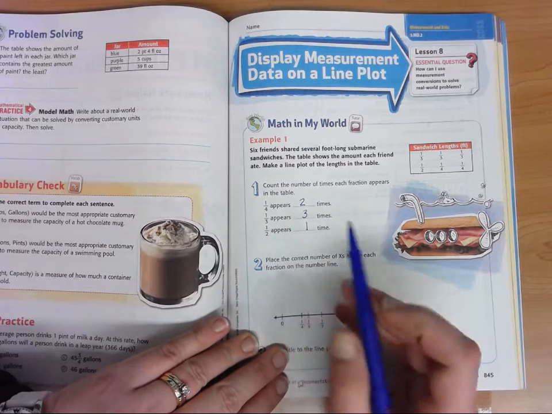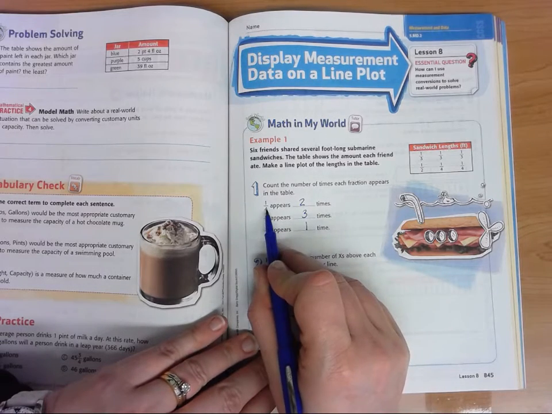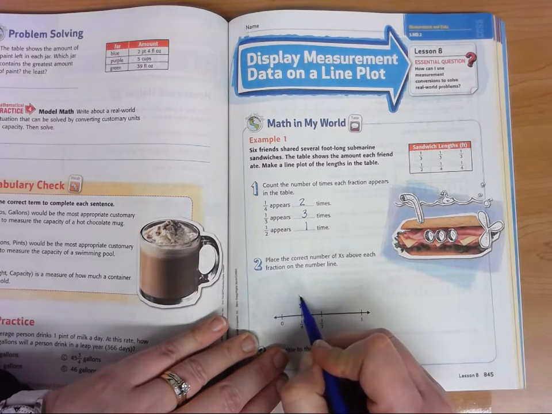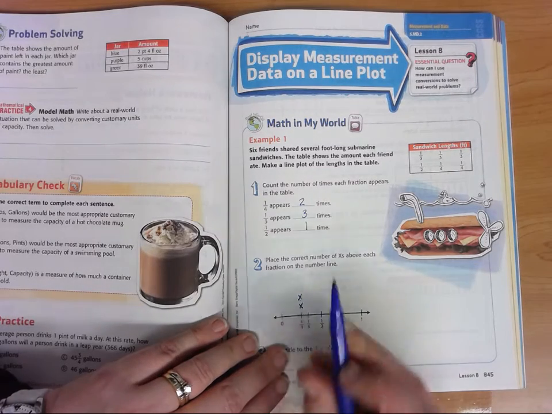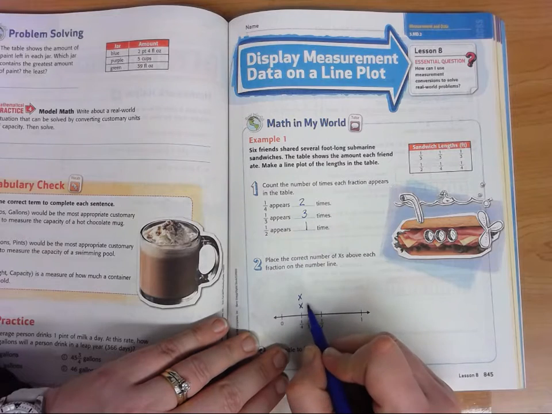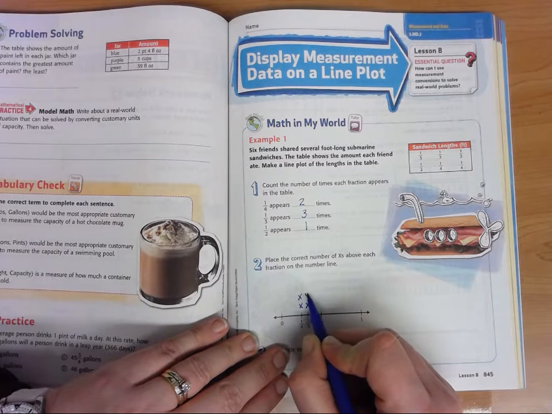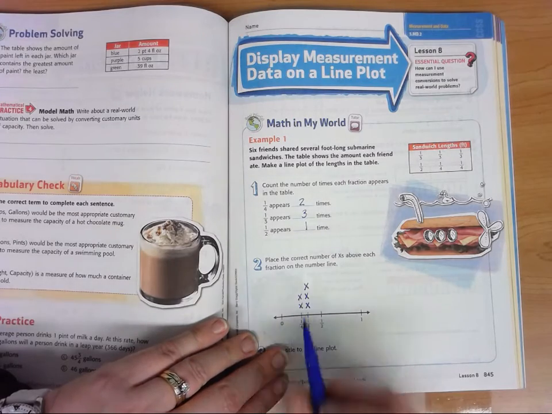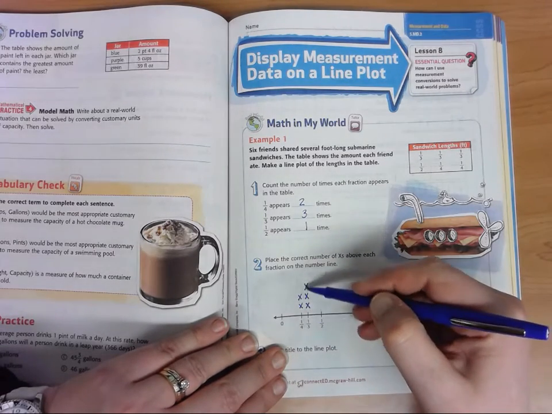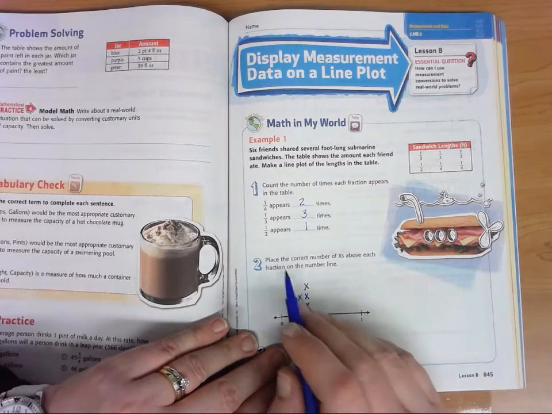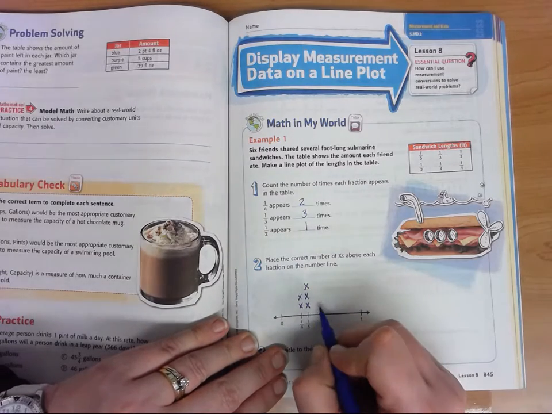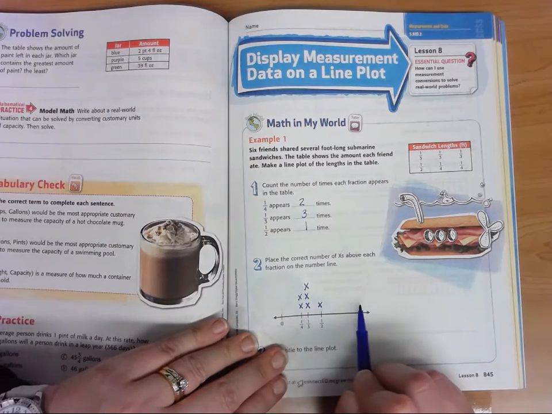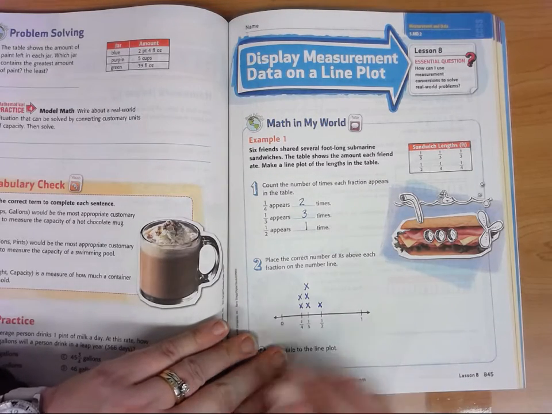Now we take and look at our data. We had 2 people that ate 1/4 of a sandwich. So we take it and we put an x above the fourth and another x above the fourth. 1/3 appears 3 times. So we put 3 x's above. Notice how I'm lining up the first 2, okay, and they're going straight above the fraction. 1/2 appears 1 time, so I just have 1 x. I didn't have any zeros and I didn't have any 1s, so those we leave blank.